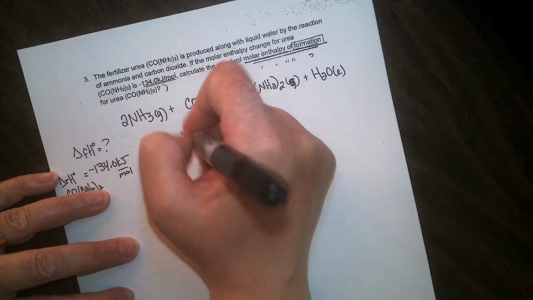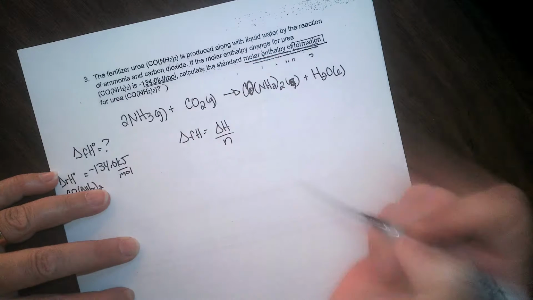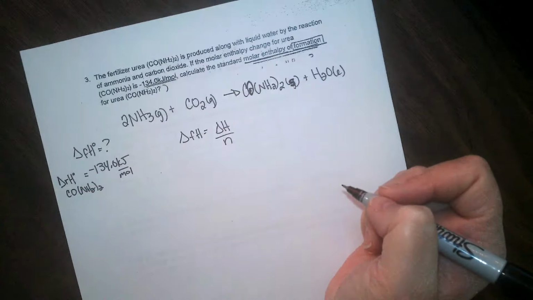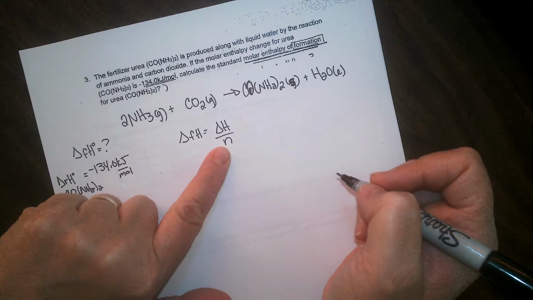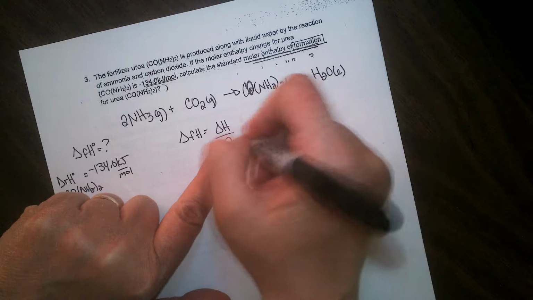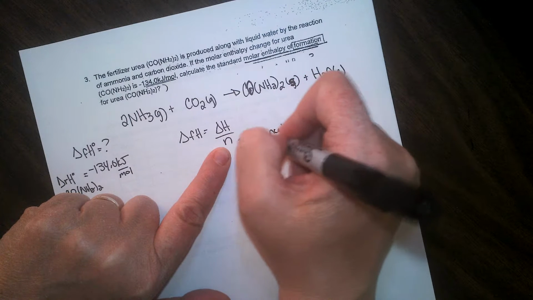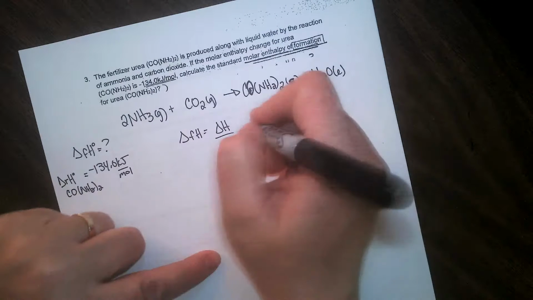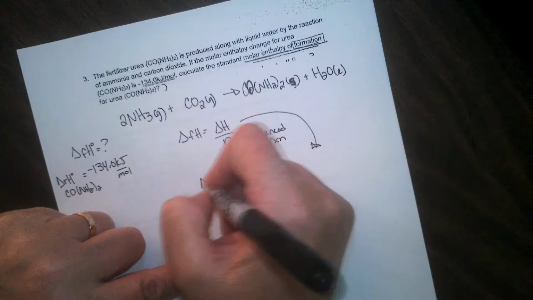So delta HF is equal to delta H over the number of moles, right? That's how we find that. This is what we're looking for. The number of moles, this one comes from the balanced reaction. So then this delta H comes from here.